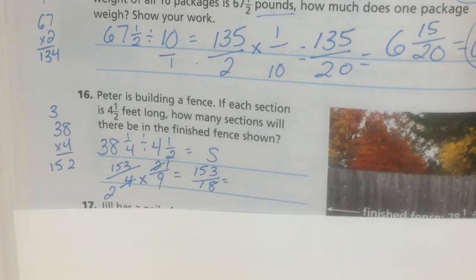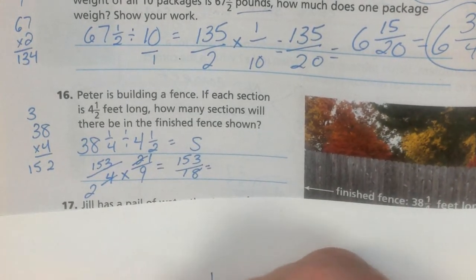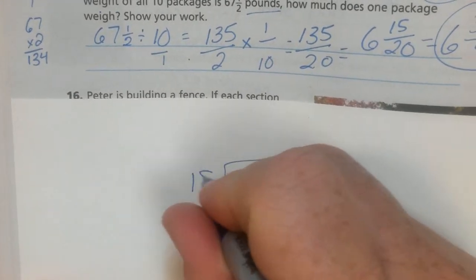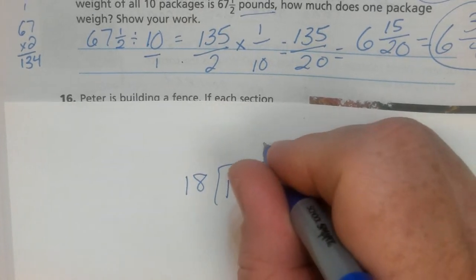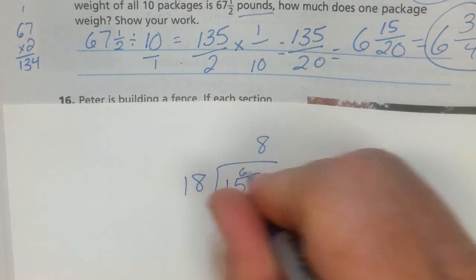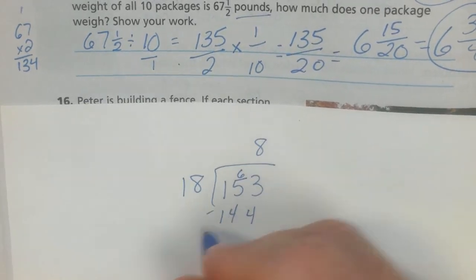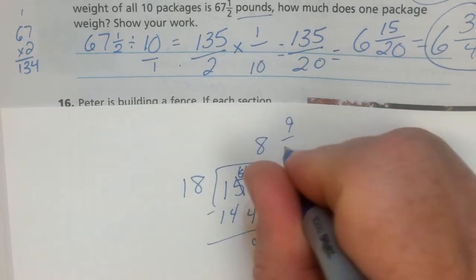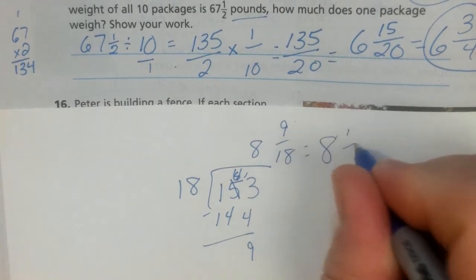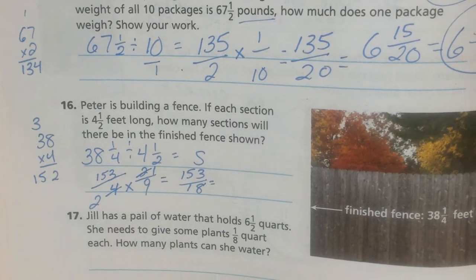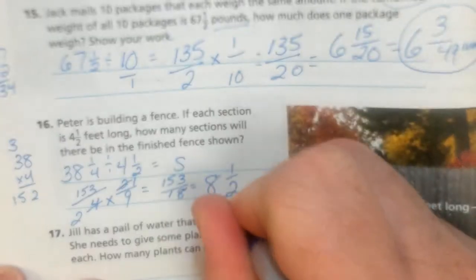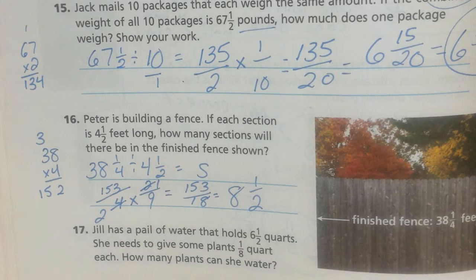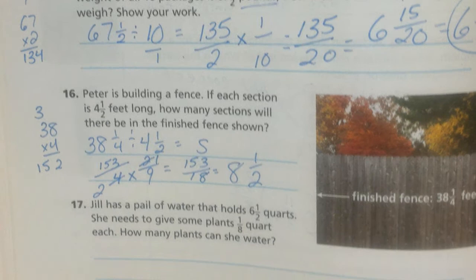Sorry about that, Ashton. Something wasn't seeming right to me, so I had to take a moment and double check myself here. 153 divided by 18 would go in, let's see, 8 times would be 64. 8 times 1 is 8, plus 6 more is 14. So I'm left with 9. So 8 and 9/18, which would simplify to 8 1/2. Okay, so here, how many sections will there be in the finished fence shown? 8.5 sections. Okay.